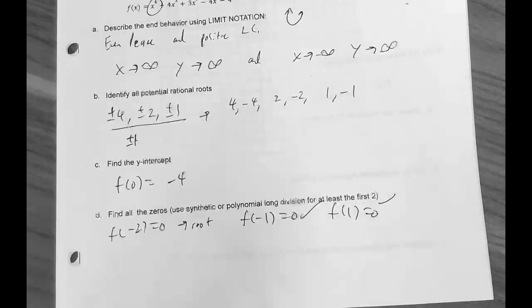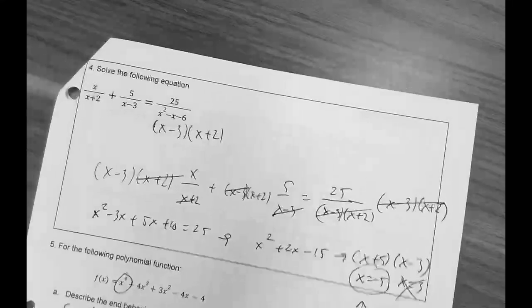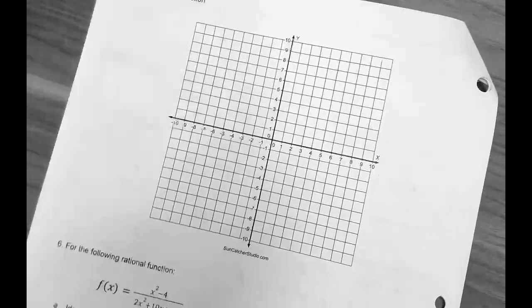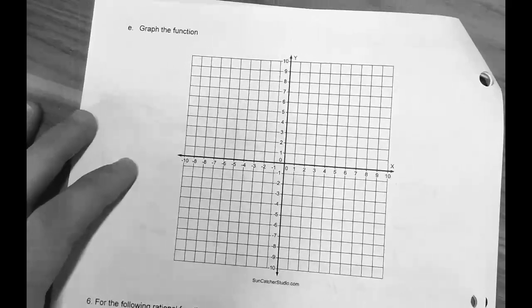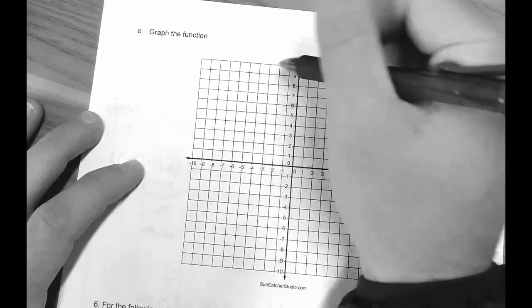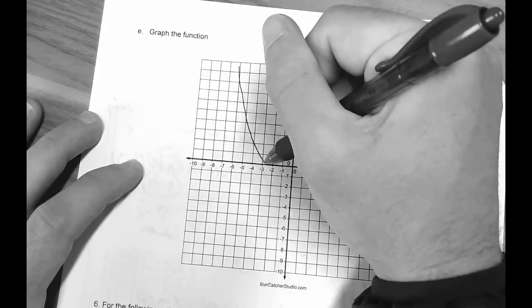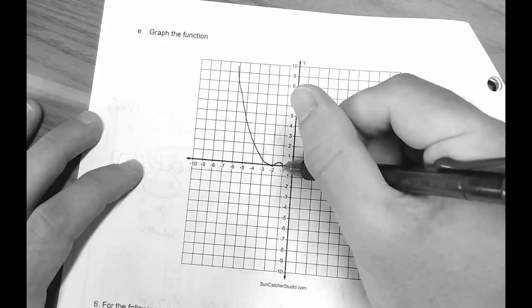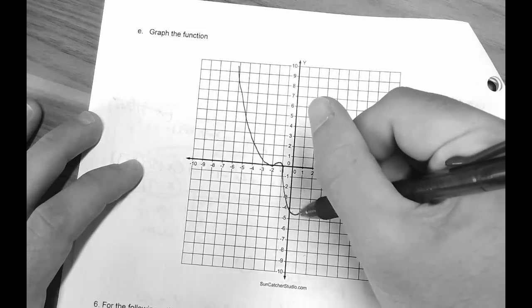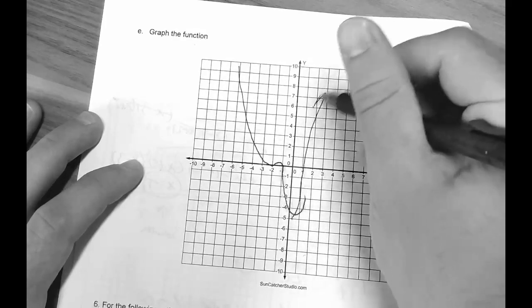Okay, is that clear? It'll be very clear on the test. I will say use synthetic division, so I expect you to use synthetic division. Okay. Then we can graph the function.